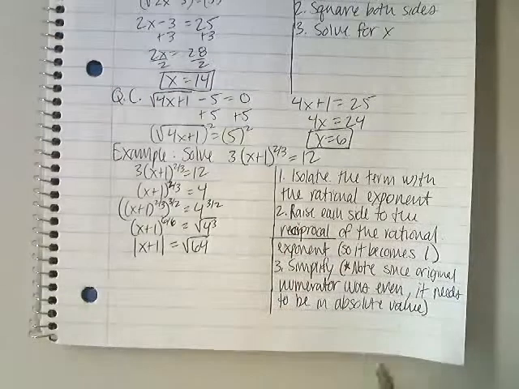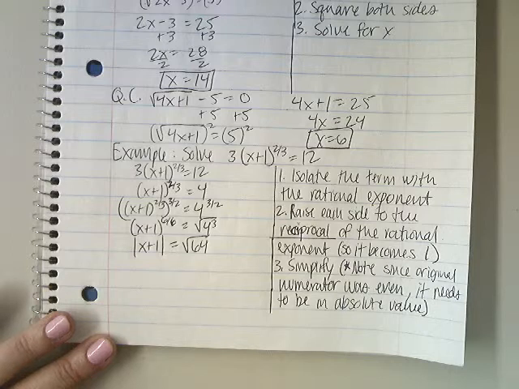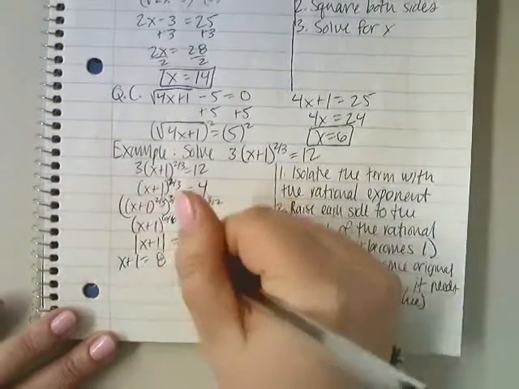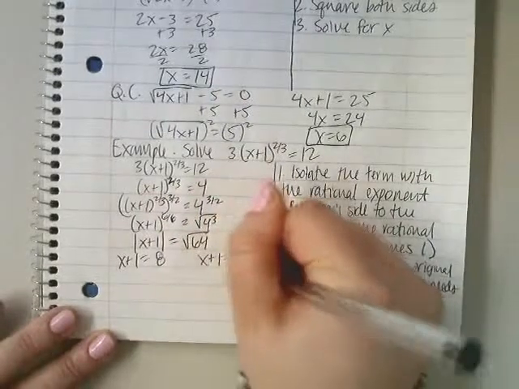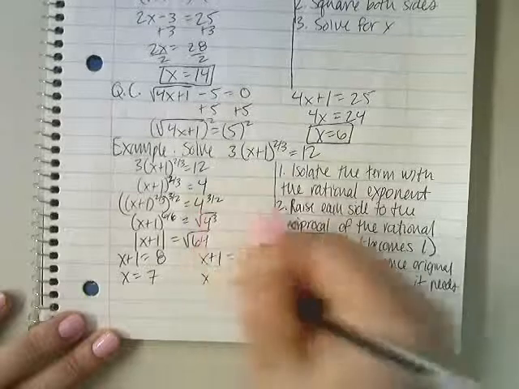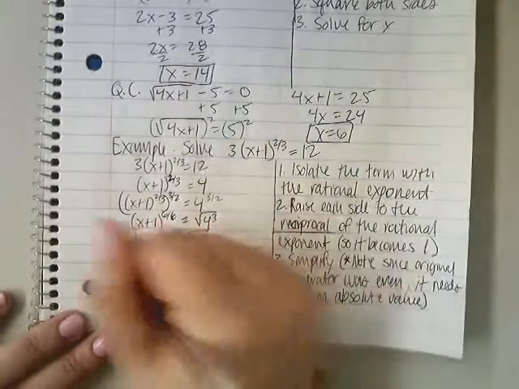So I end up with x plus 1 equals the square root of 64. Then when I solve that out, I get x plus 1 equals 8, or x plus 1 equals negative 8. And then I solve that out, and I get x equals 7, or x equals negative 9. So those are my two solutions.